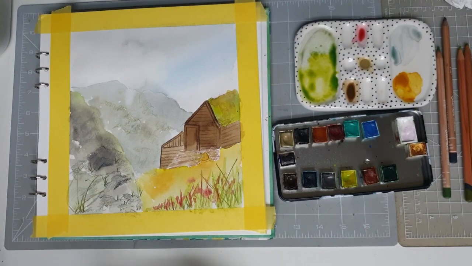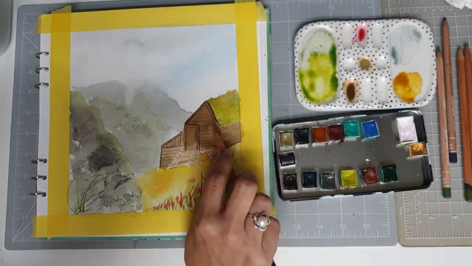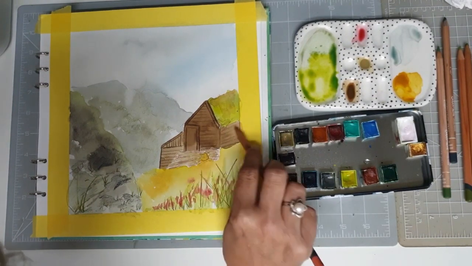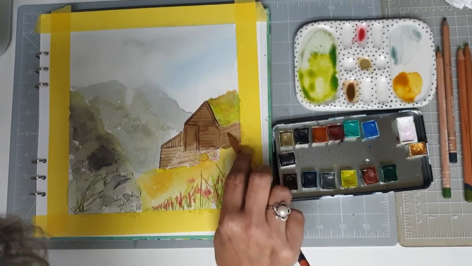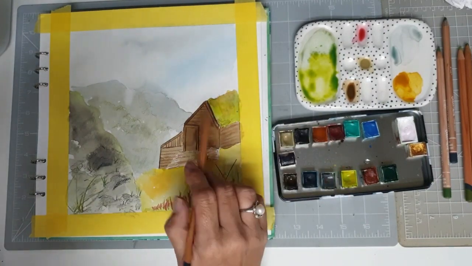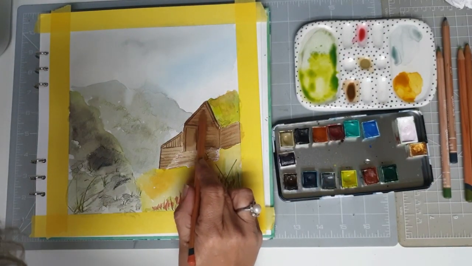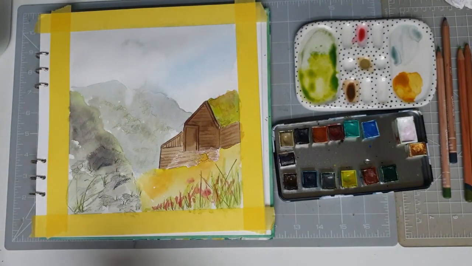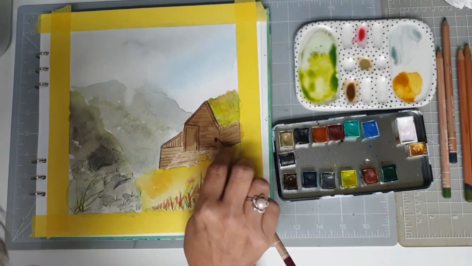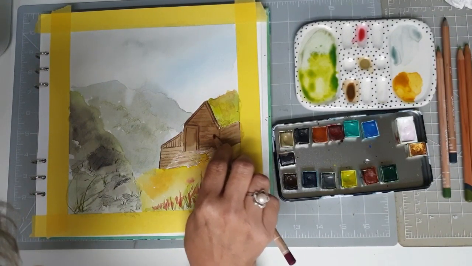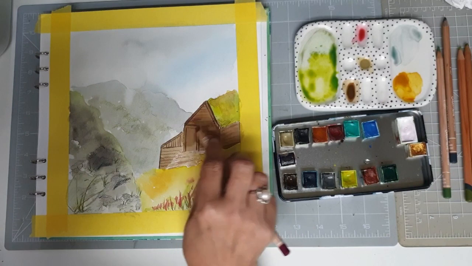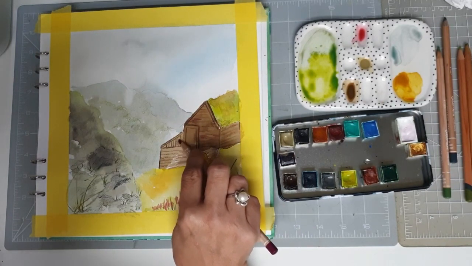All right, then let's see if we can make that a tad more interesting by just getting some other colour in there. Let's have a go with you. Because we don't want it to look all one colour.